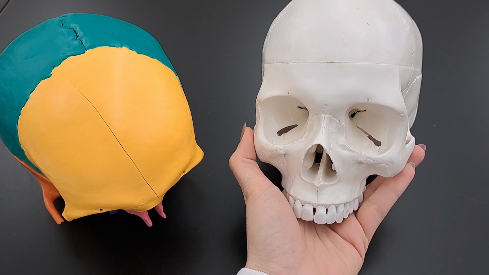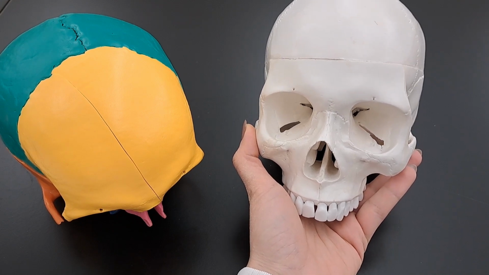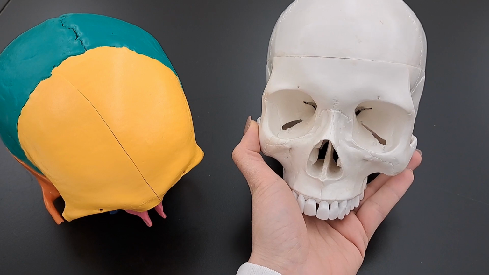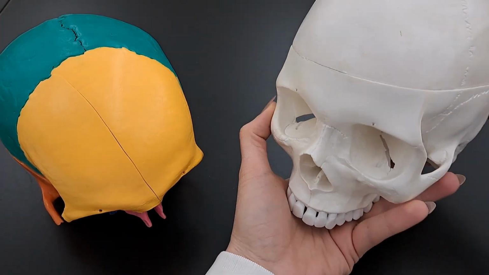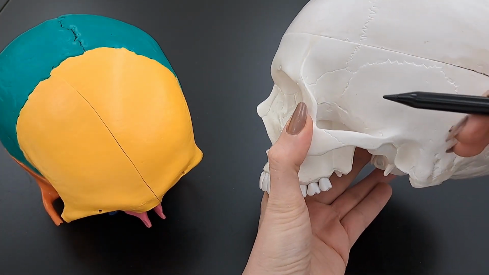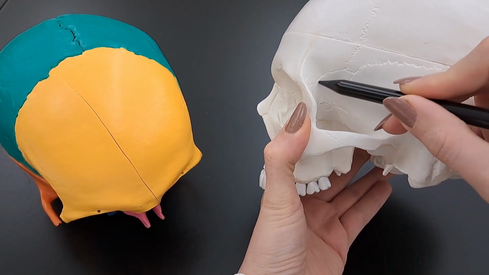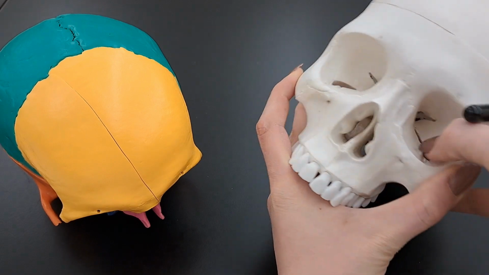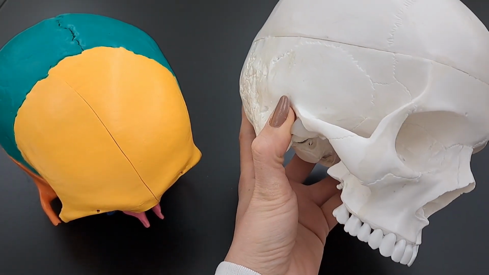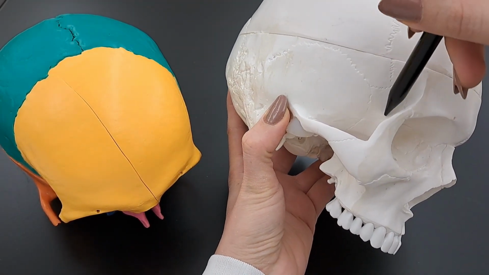In this video, we will go over the anatomy of the sphenoid bone. We have one sphenoid bone in the skull. We can see at this side, this right here is the sphenoid bone. This is the greater wing of the sphenoid bone. Also on the other side, this right here is the sphenoid bone.